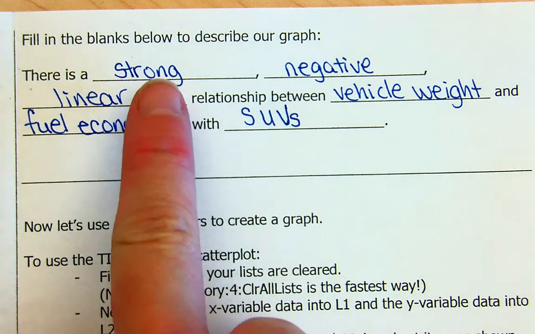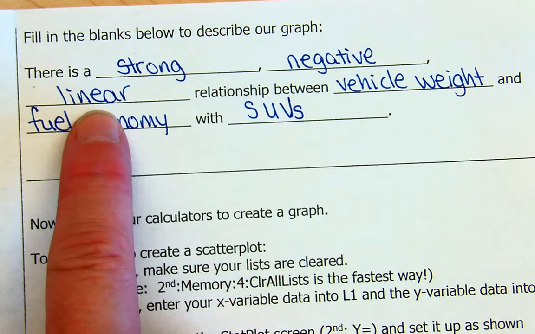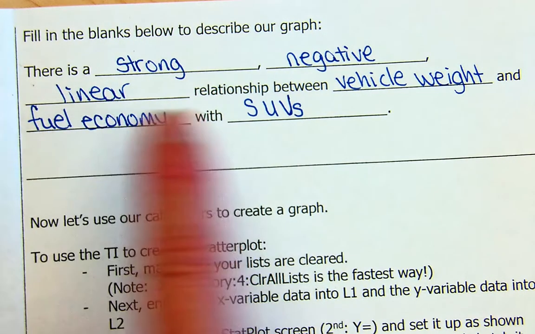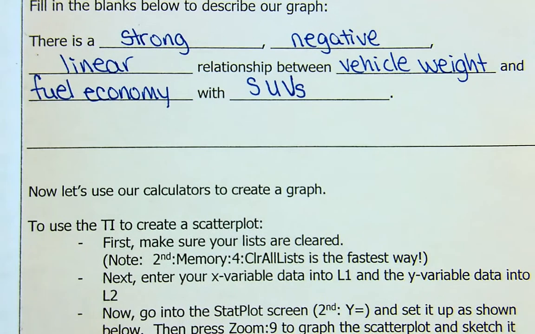You're going to say strong, moderate, weak, positive, negative, or none, linear, nonlinear, and then put your variables into the sentence. You'll write it in that form every time. Questions up to here? You okay with it?